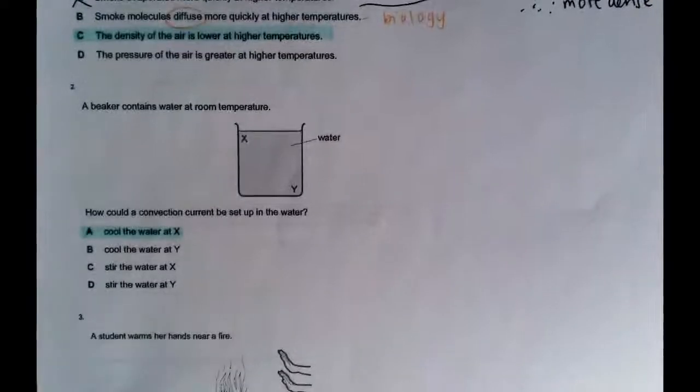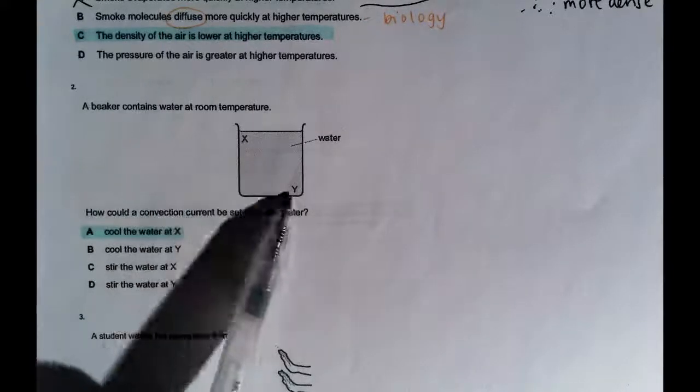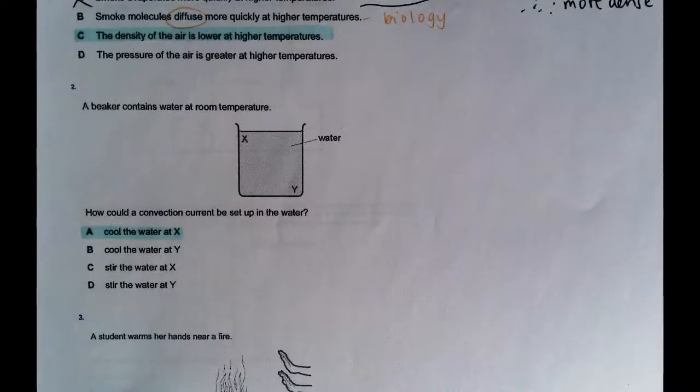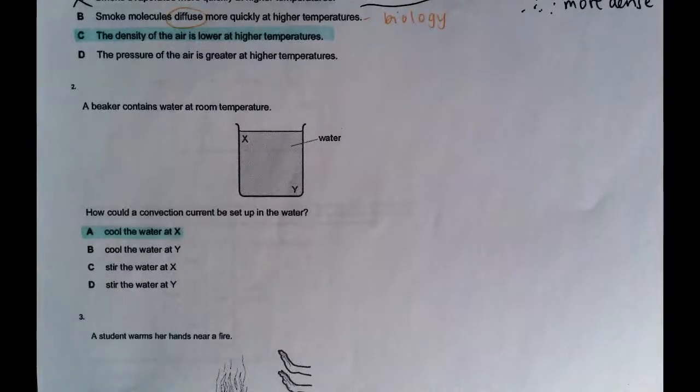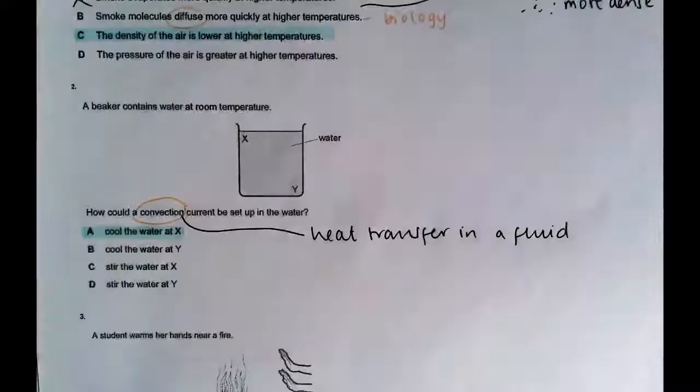Here's number 2. We've got a beaker of water at room temperature, point X, point Y. How could a convection current be set up in the water? Lots of people choosing stirring. Okay, now I know that when you think about the ocean, a current is where you've got movement of water, so that might be why you've chosen C or D. But the key here is that it uses the word convection in the question. Okay, so we know this is heat transfer in a fluid. Okay, that's what we mean by convection.